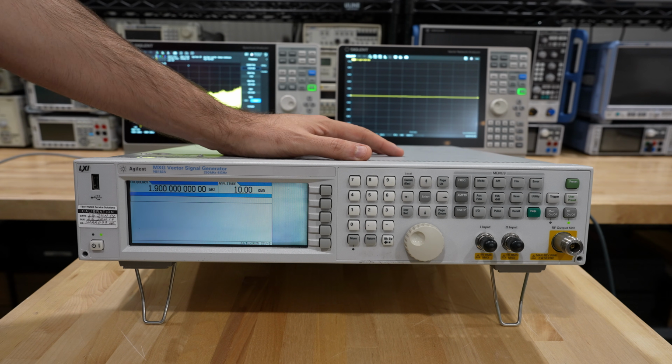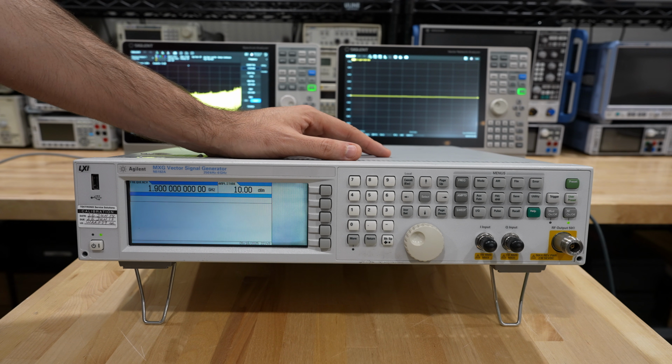And there you have it. I hope you enjoyed this repair and analysis of this unusual failure mode of this synthesizer.